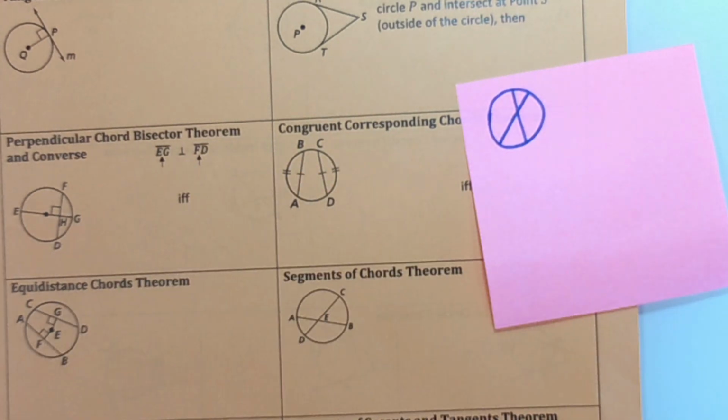If I give you a picture that looks like that, which, on the front page, which postulate or theorem are you seeing? Segments of chords. Segments of chords theorem.